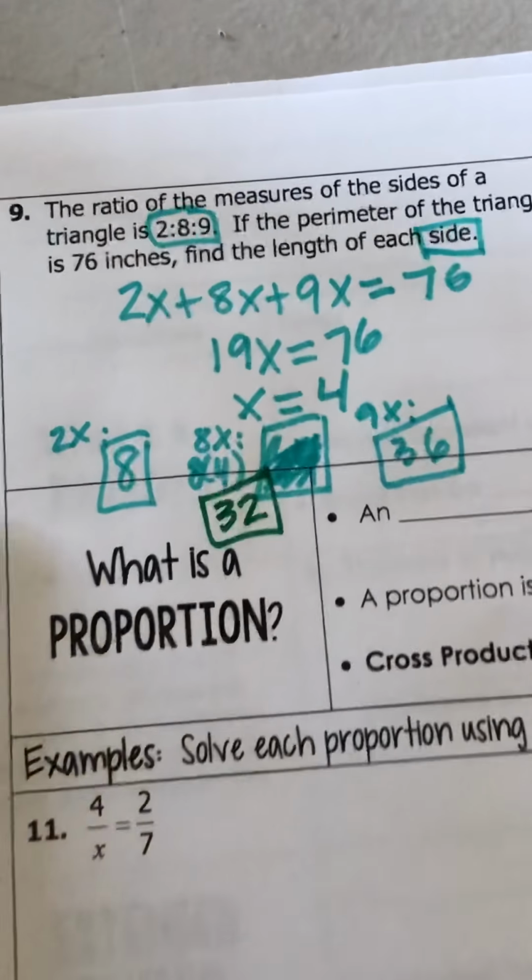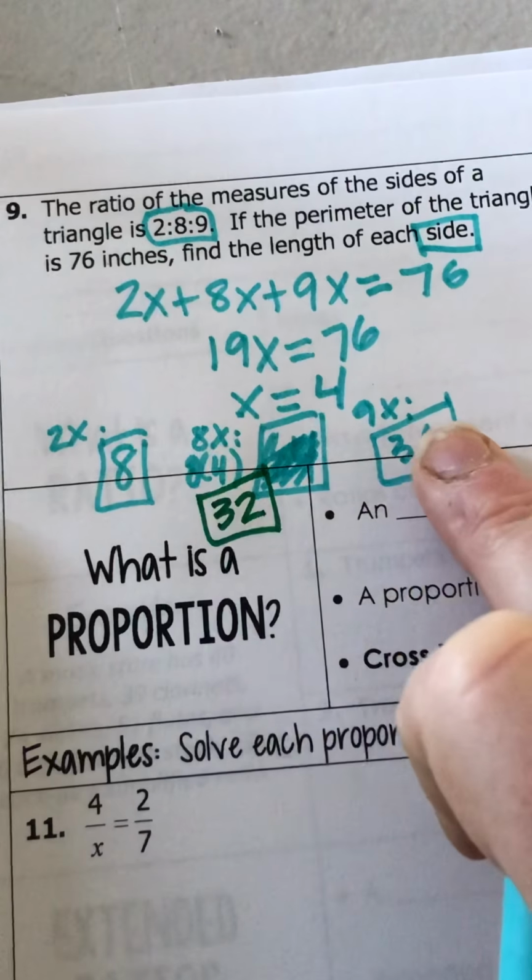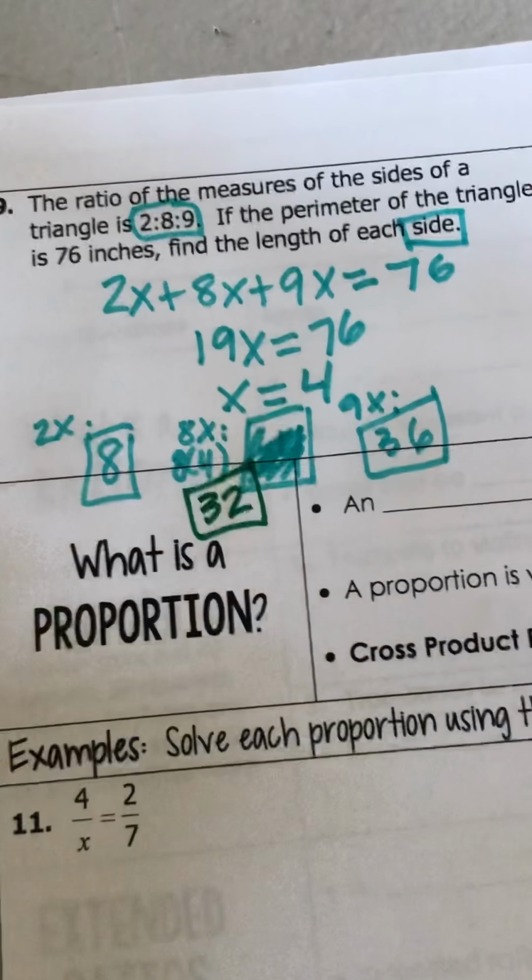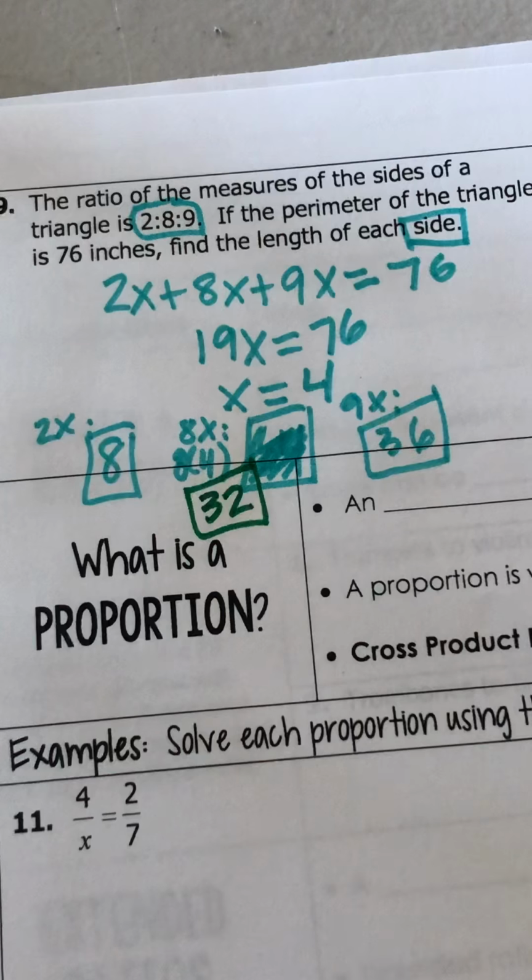Okay, that's why it'd be good to check yourself. 8 plus 32 plus 36 should be 76. Okay?